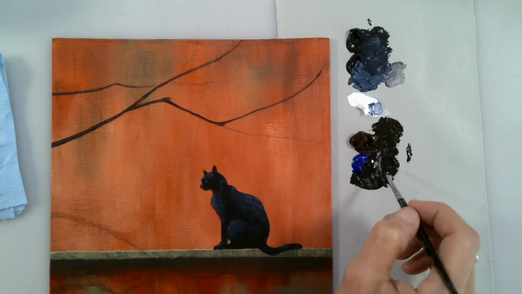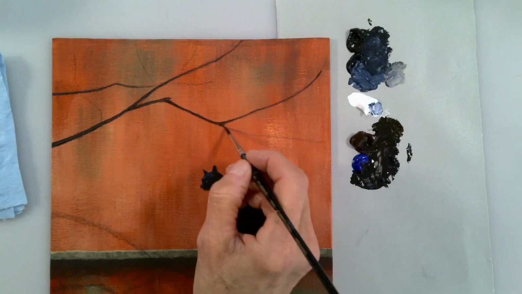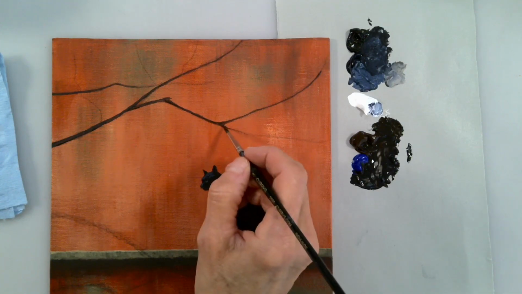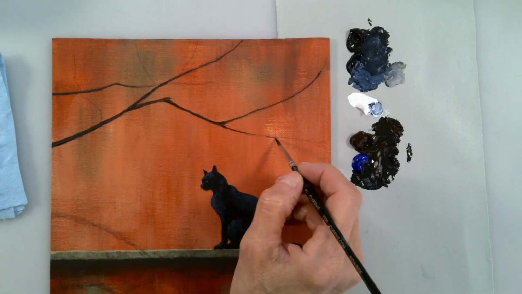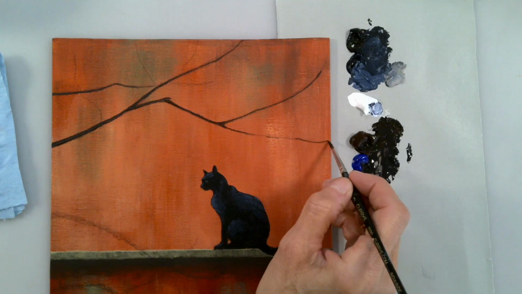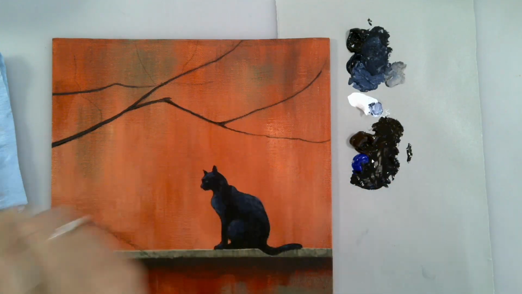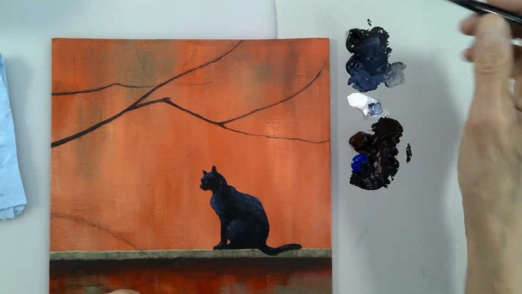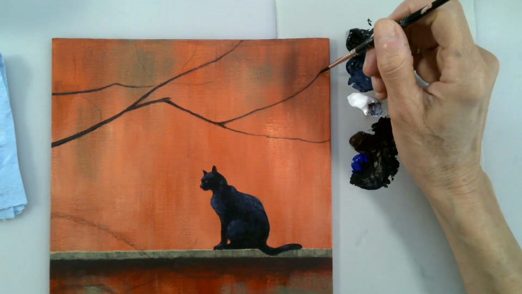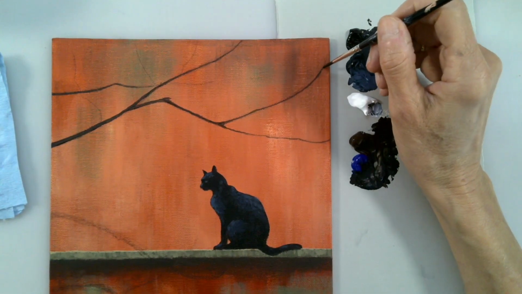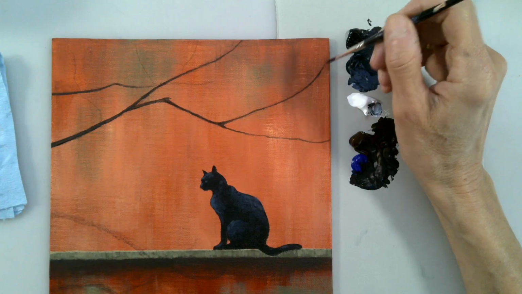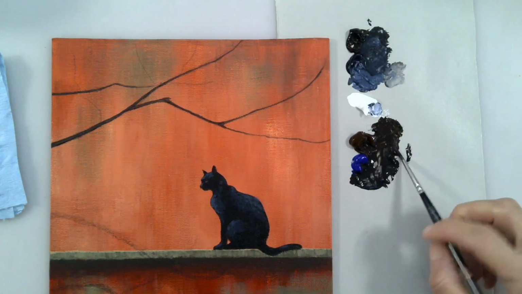There is a beautiful rhythm in branches. Especially the end. You want the end of that little branch to be really thin.